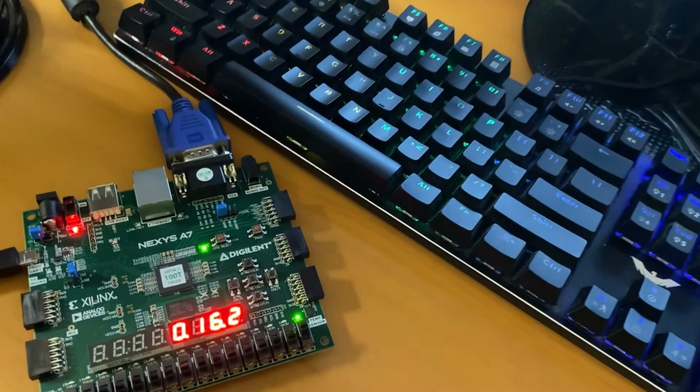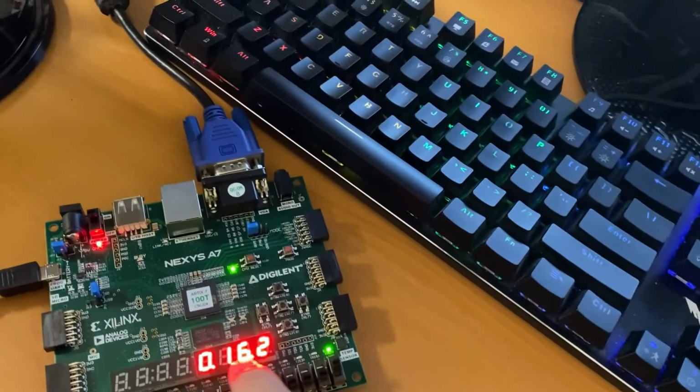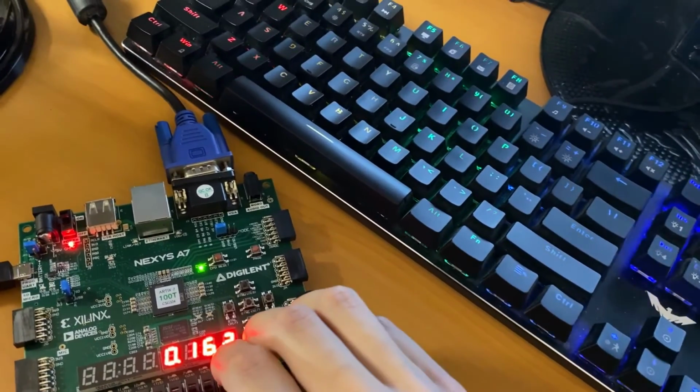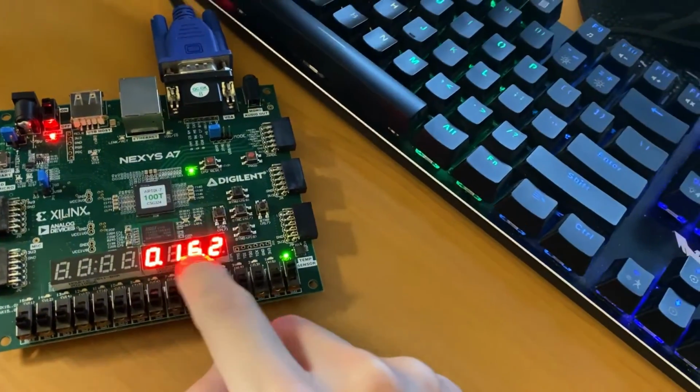Now, if we want to transmit the time here, 16.2 seconds, onto TeraTerm, we actually hit the letter R. So if we hit the R, you can see 0.16.2, which is what it shows here. The time elapsed was 16.2 seconds.